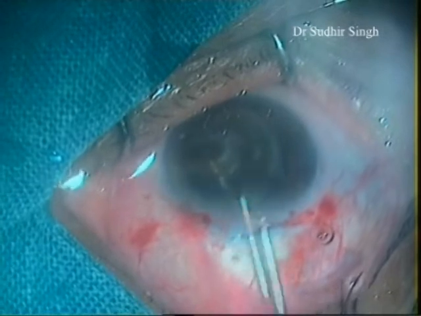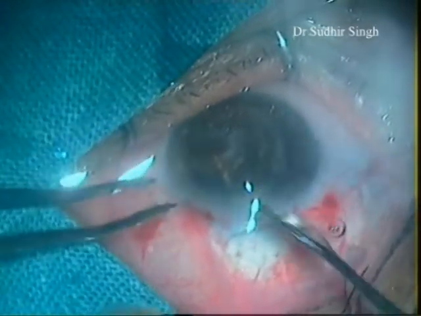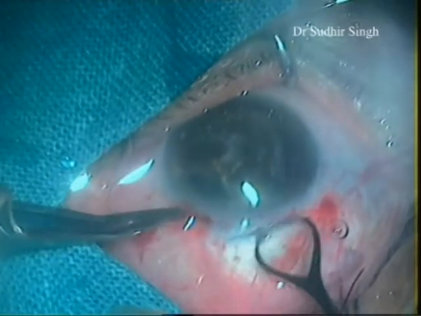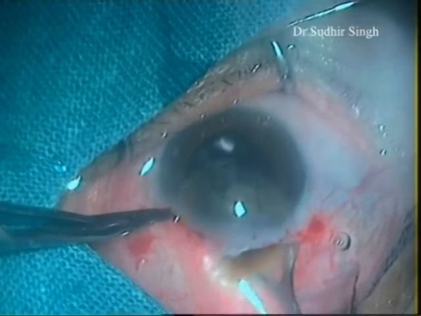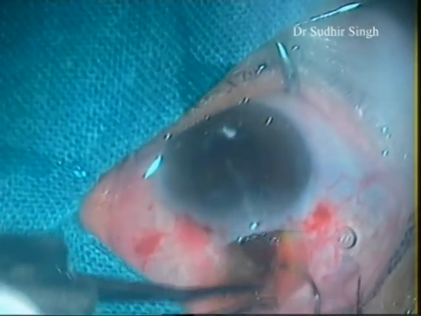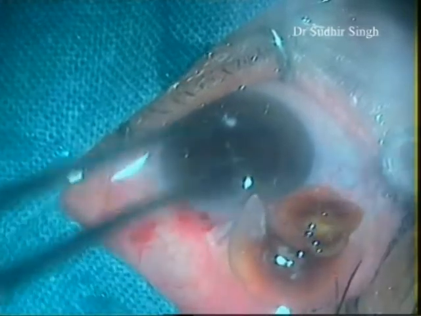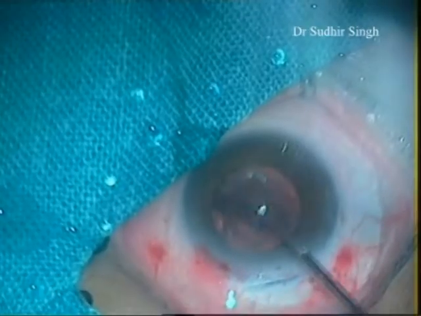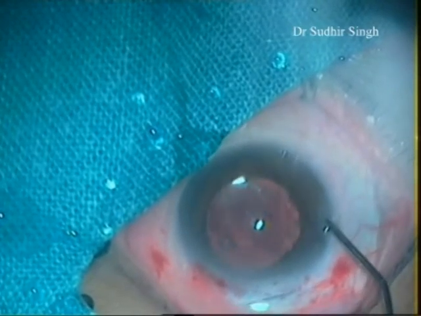Again viscoelastic is placed between the cornea and the superior surface of the nucleus, and between the nucleus and the iris. The vectis is introduced through the tunnel and positioned between the iris and the remaining part of the nucleus, which is also taken out. Cortical matter is cleaned up. A single-piece 6 mm PMMA intraocular lens is implanted into the capsular bag.